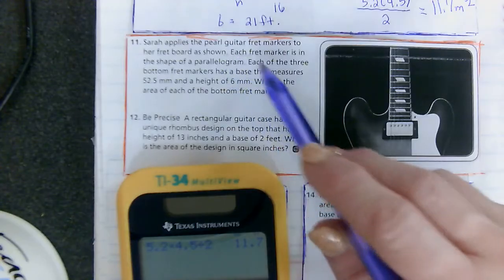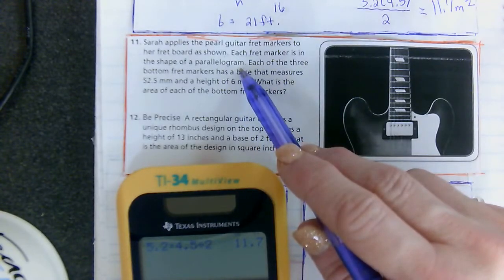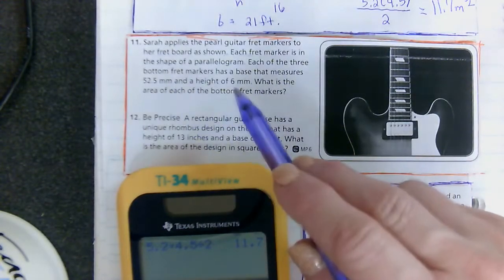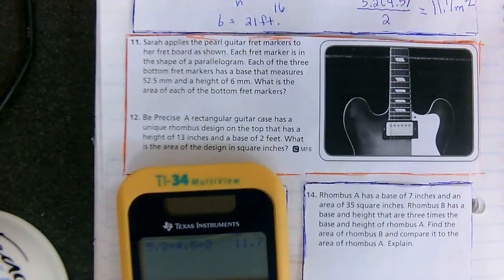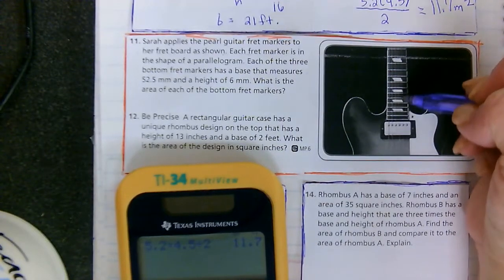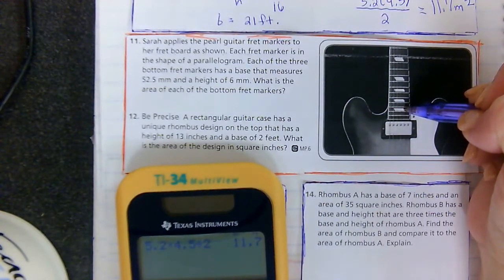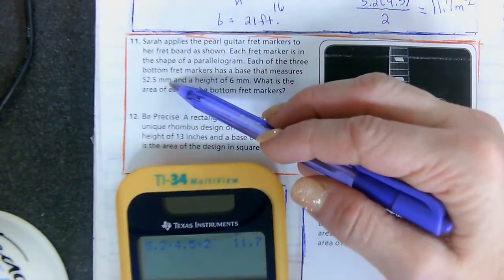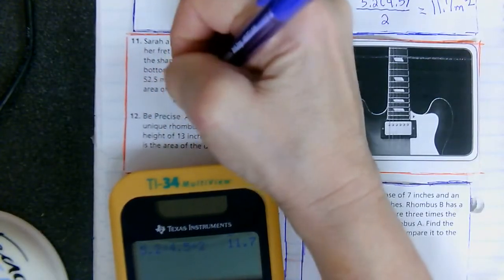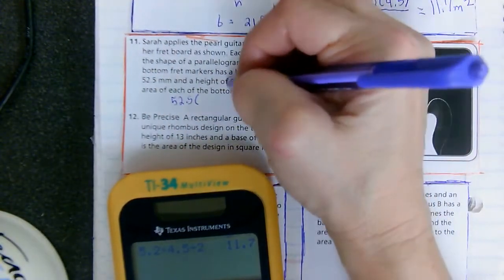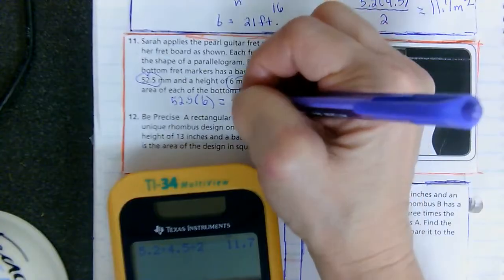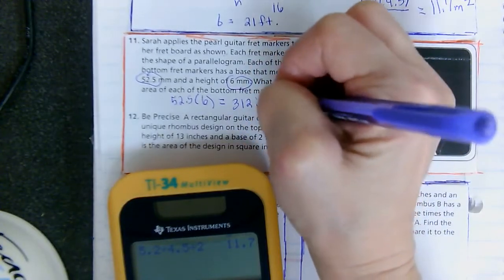Okay, so each fret marker is in the shape of a parallelogram. Each of the 3 bottom fret markers has a base that measures 52.5 and a height of 6 millimeters. So just to clarify, each one of these bottom 3 here is what we're talking about for fret markers, and each of them has a base of 52.5 millimeters and a height of 6 millimeters. All you're going to do is 52.5 times 6. And when you calculate that, you get 312 inches, and it's area, so we write squared.